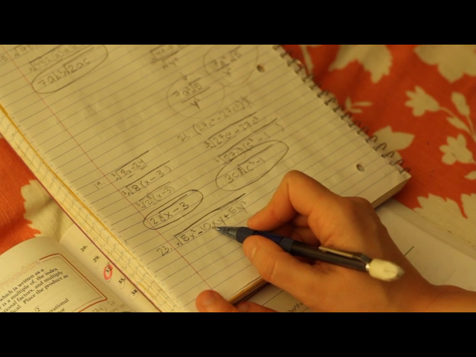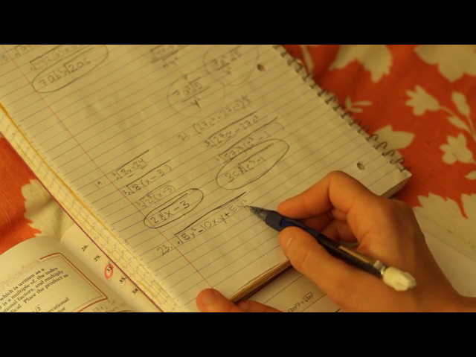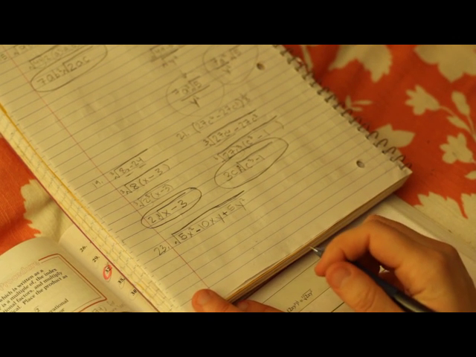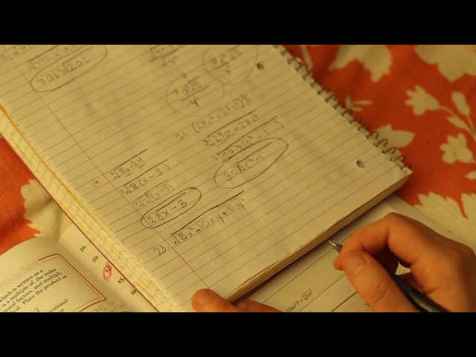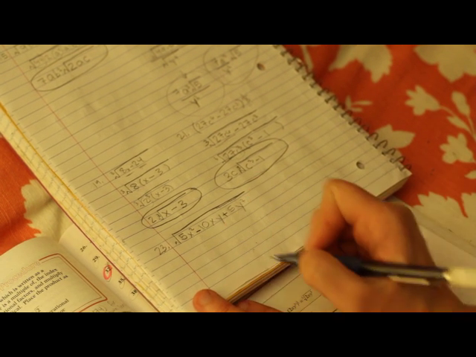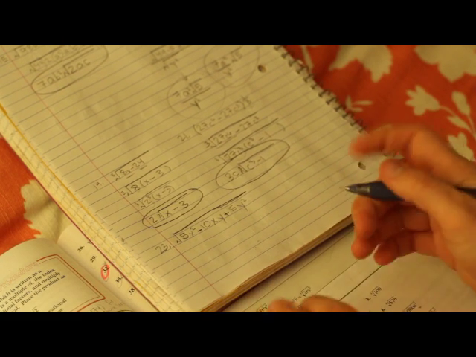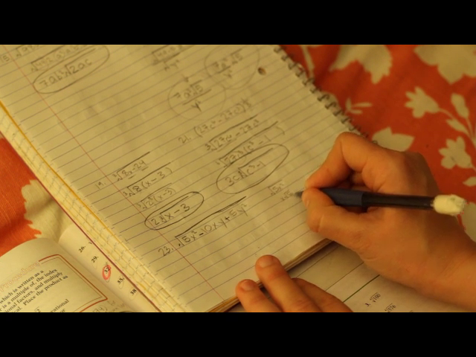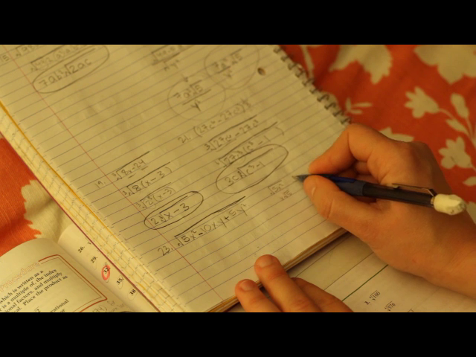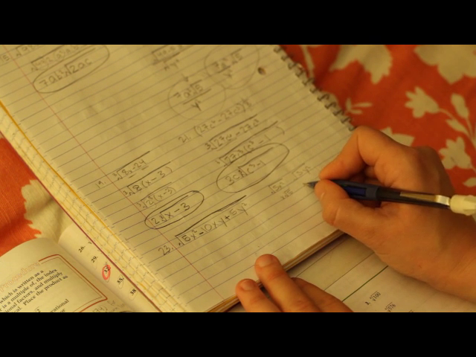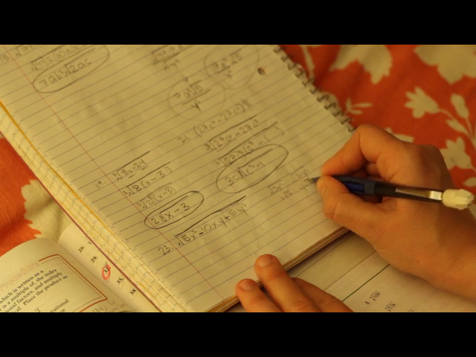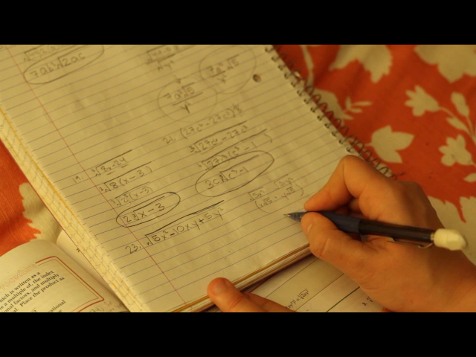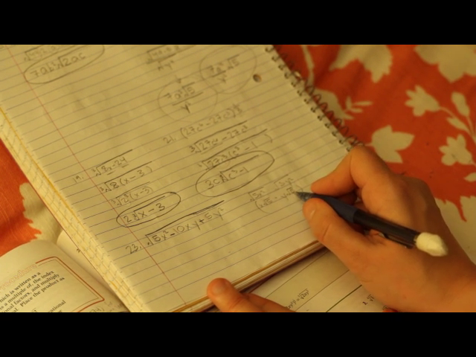The middle number is twice the root of this and the root of this. So the root of 5x squared is x times square root of 5. The root of 5y squared is y square root of 5. 5 can't come out. And then when you multiply these together, square root of 5 times square root of 5 makes 5.